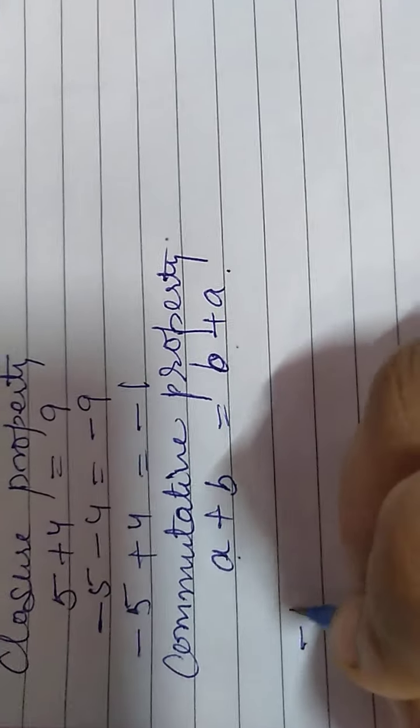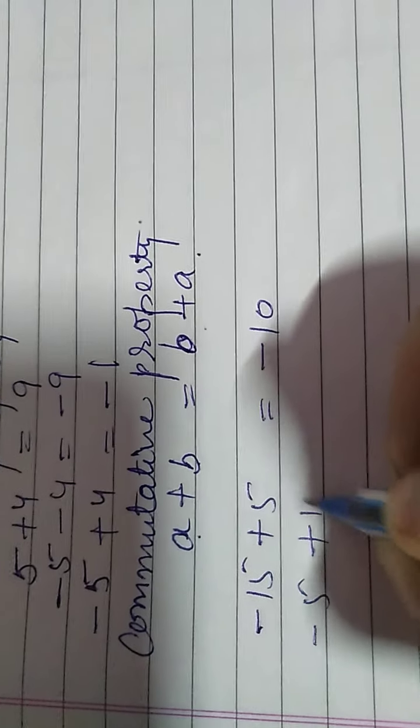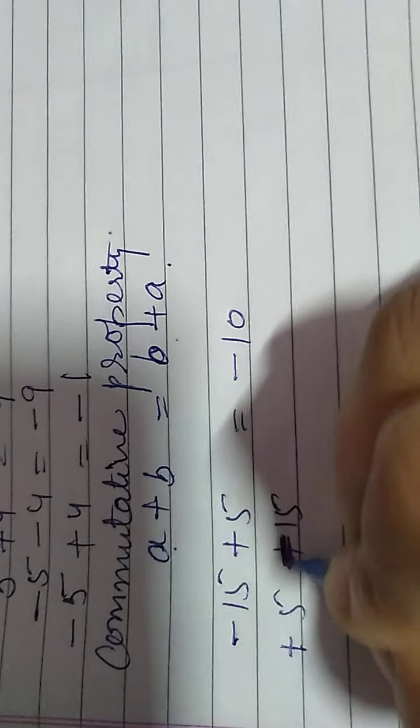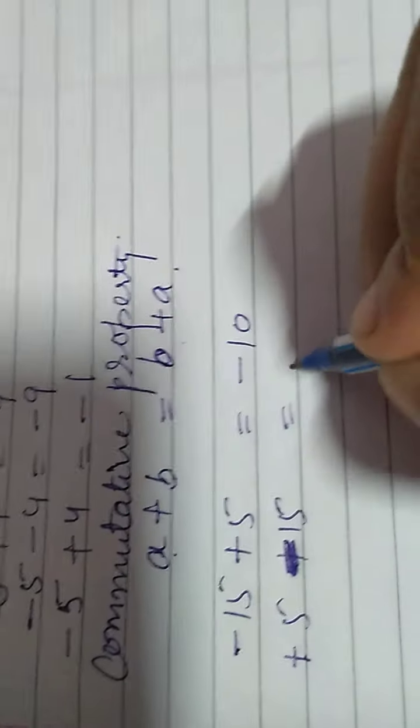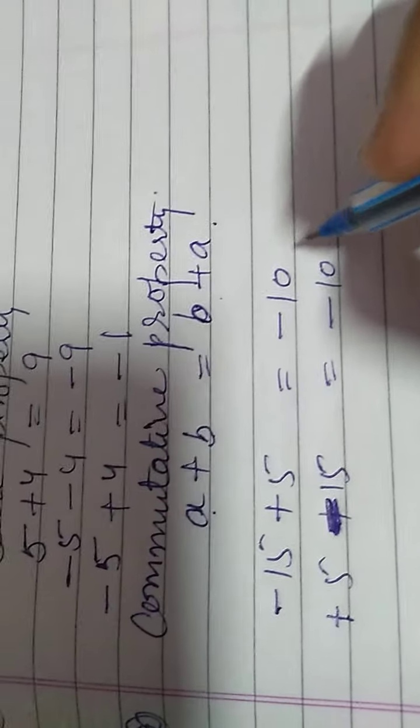Suppose we are adding -15 plus 5, what will be their sum? -10. And if we change the order, 5 plus -15, then also their sum is -10. So this is called the commutative property.